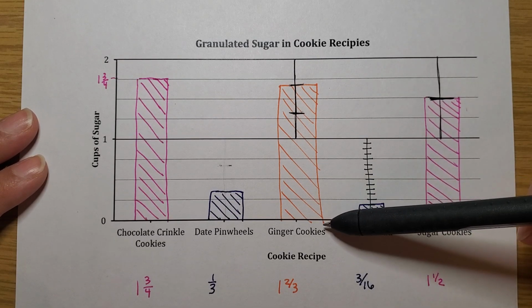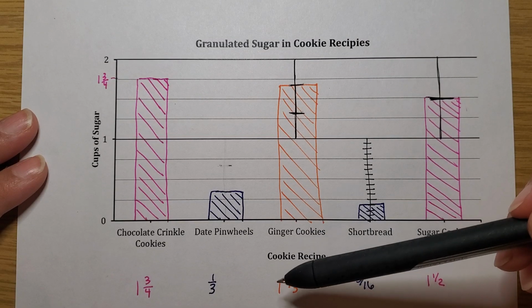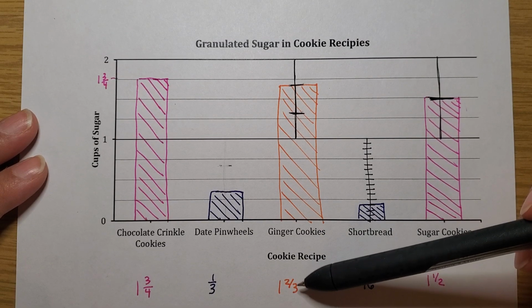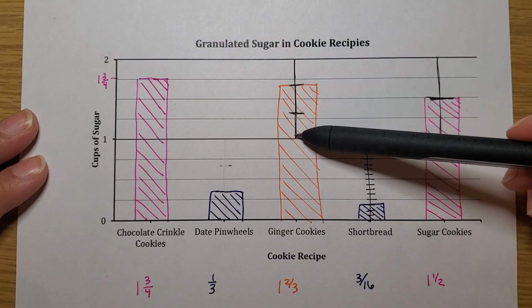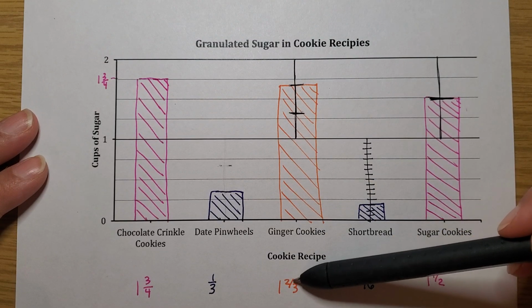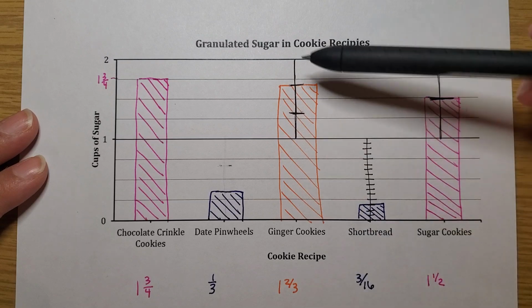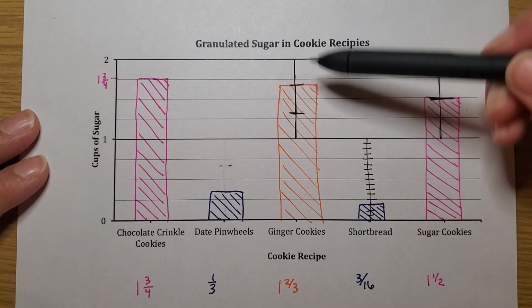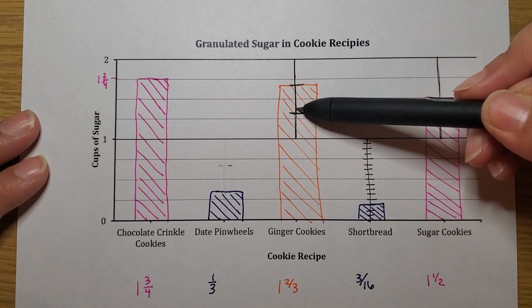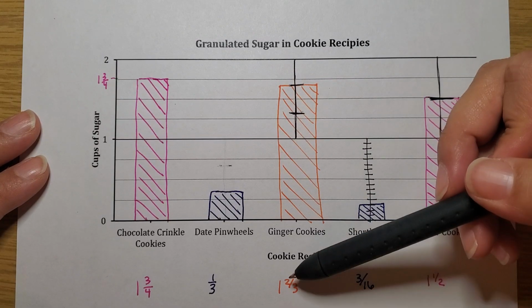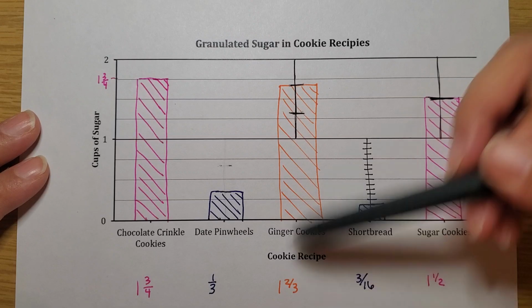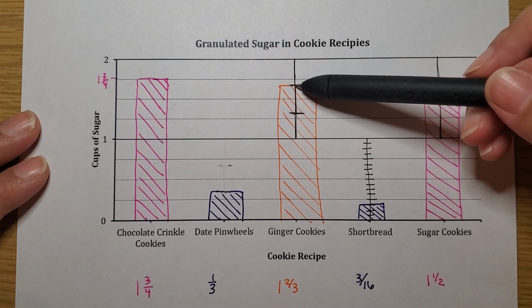So for my ginger cookies, I had 1 2/3. So that told me I was going to start at 1, go up to 2, and I had to split that up into 3 equal pieces. So I turned this to the side again and I split it up into 1, 2, 3 equal intervals. And because the numerator this time was a 2, I needed to go up to that second line.